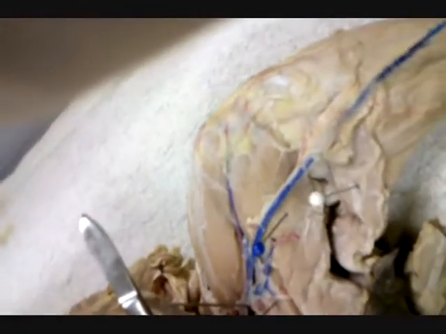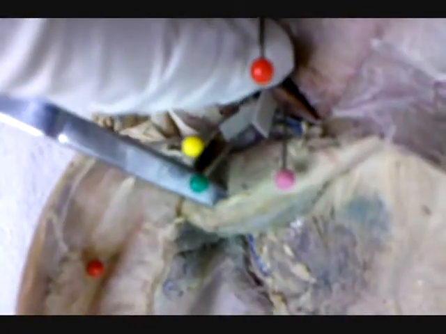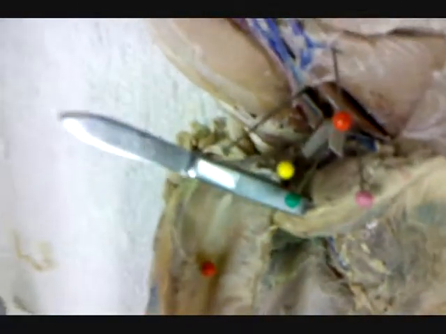A little FYI about the dissection. Right here is a false divider for the rectus femoris. It's all one muscle. Do not separate it, otherwise you're pretty much just going to ruin your rectus femoris.